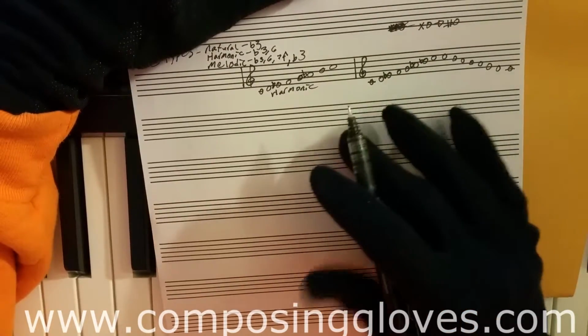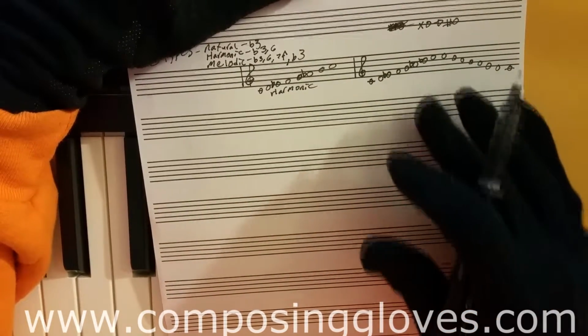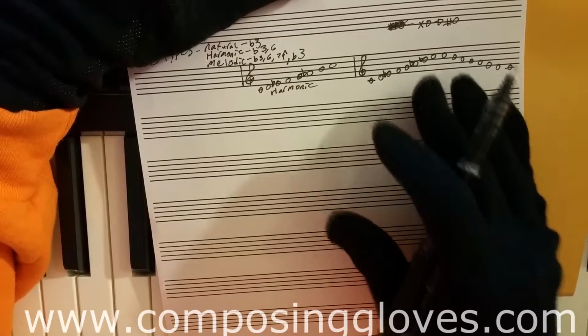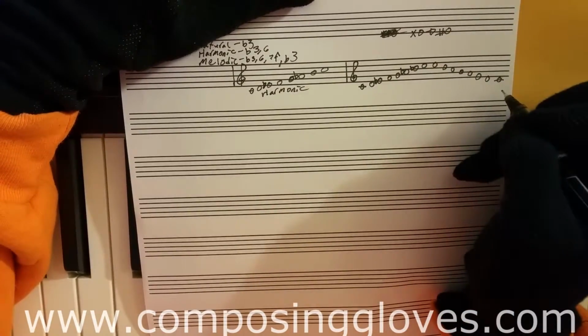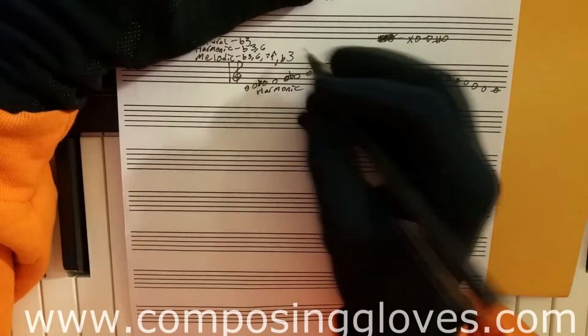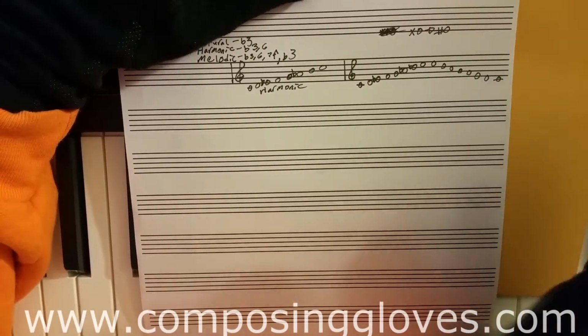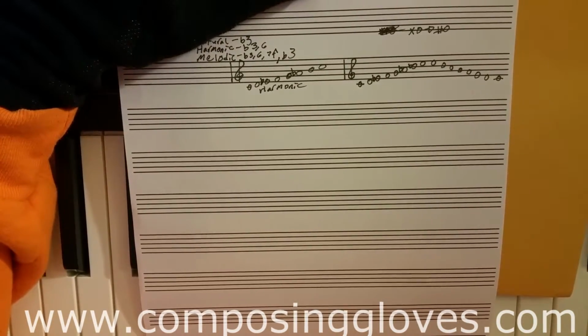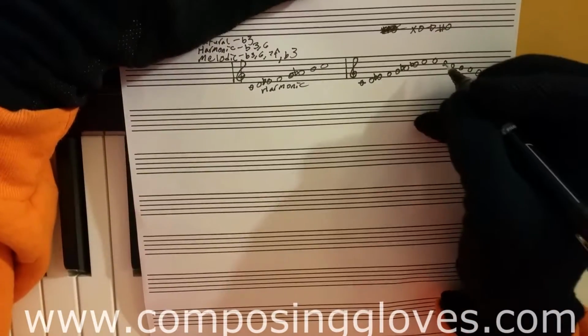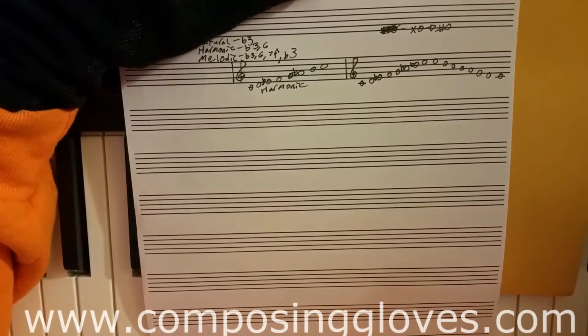But this is not yet a melodic minor scale. Melodic's a weird one because you have to go down as well. And so going down, we need to make this a natural minor scale to officially make it melodic. I don't know, dude, you got me. I don't know why they decided to do this, but some guy somewhere decided to do this. And it became like a popular thing, I guess.